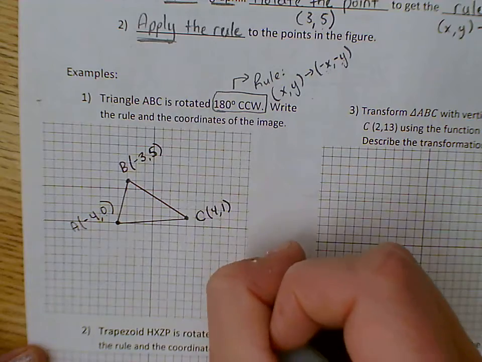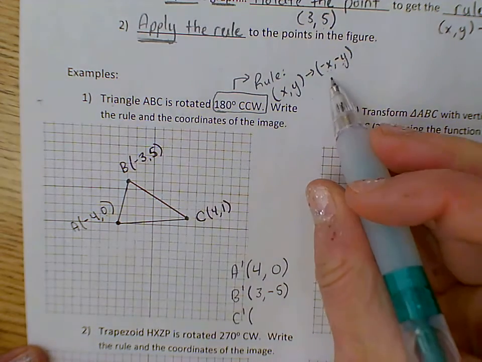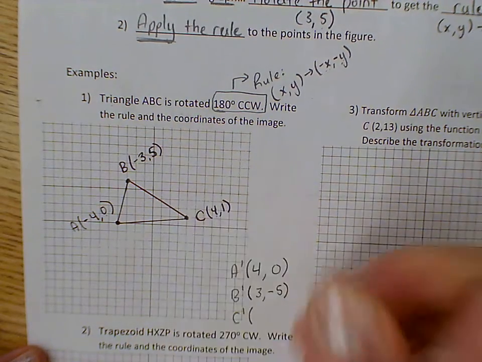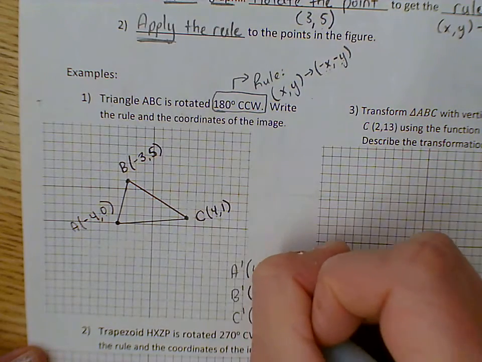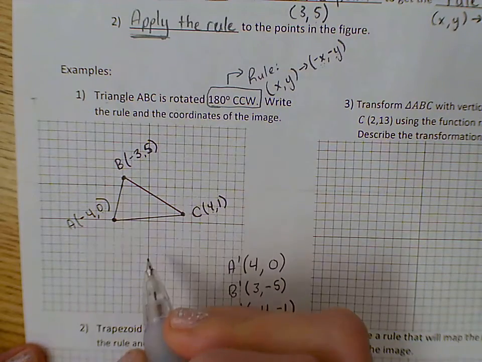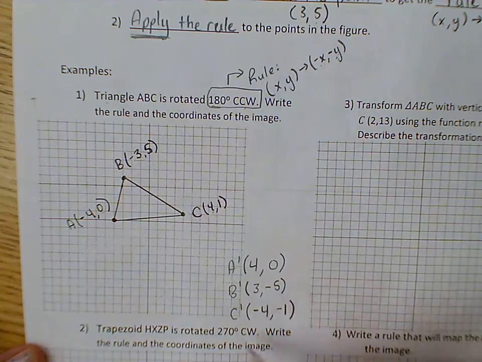And then same thing with C prime. I'm going to apply that rule to that coordinate. So 4 will now become -4. And then 1, if I change the sign of that, it becomes -1.